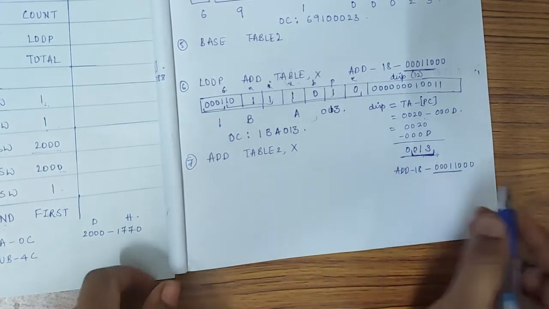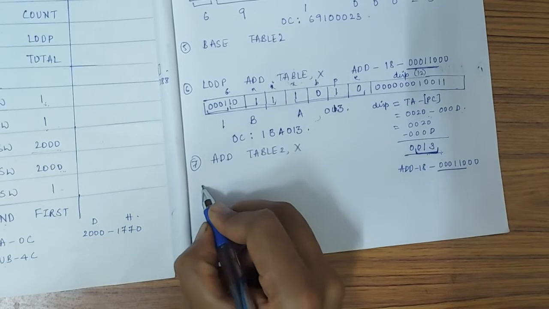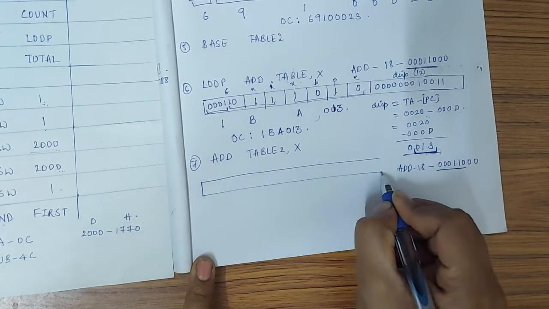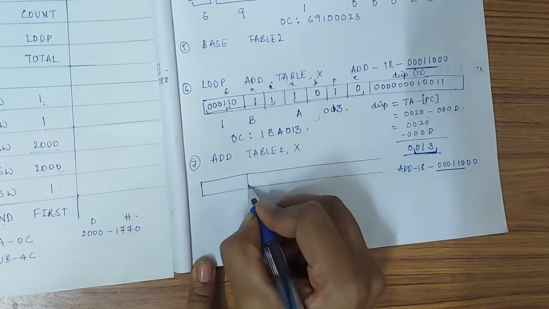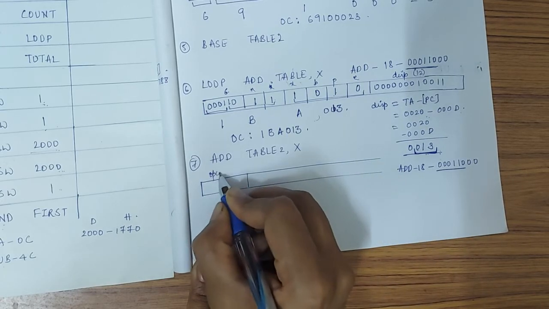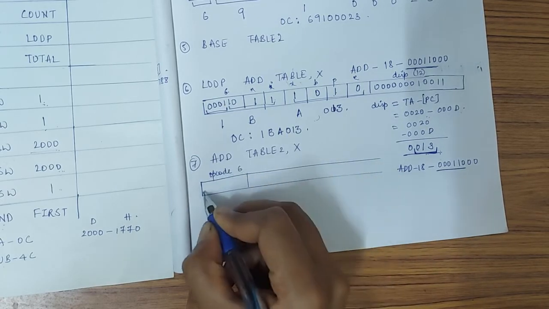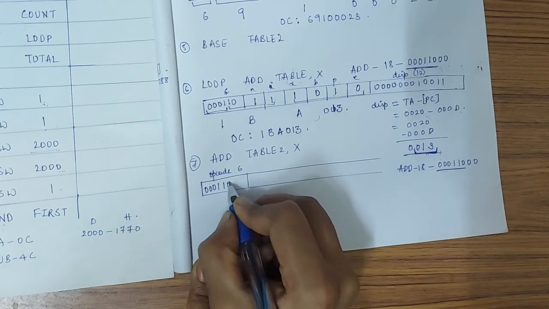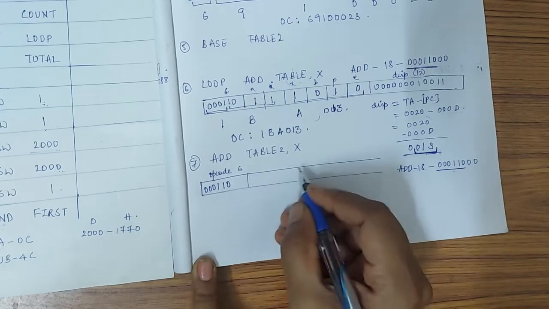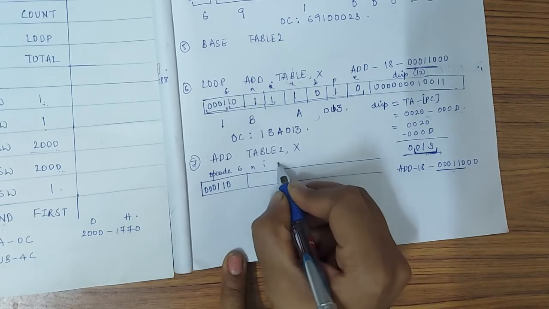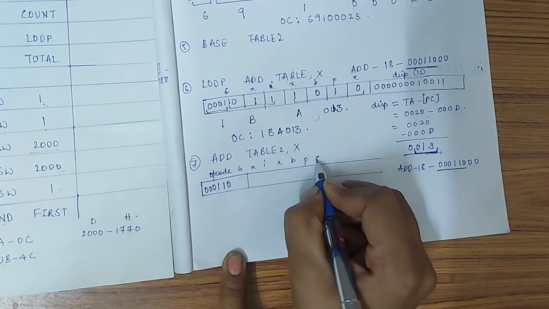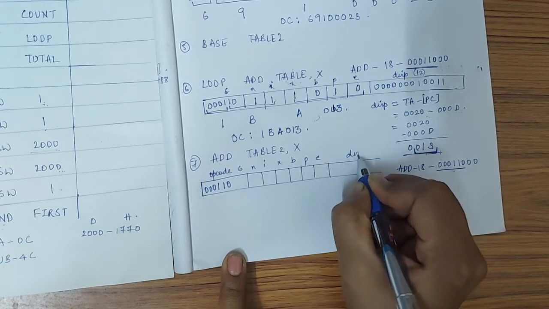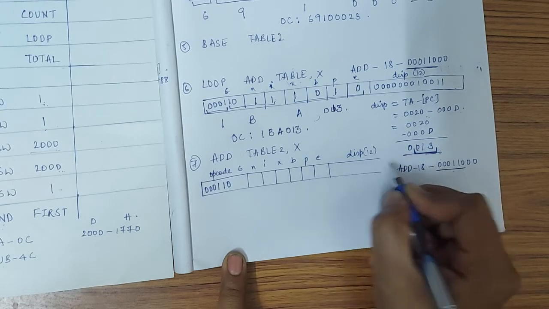Okay, now we have to see that this uses base register, so we'll see how to calculate displacement using base register. First we will write the format in which it is represented. First is the opcode, which occupies 6 bits: first 6 bits, 1, 2, 3, 4, 5, 6. This one I have written. Okay, then N, I, X, B, P, E. This is the displacement, which occupies 12 bits.